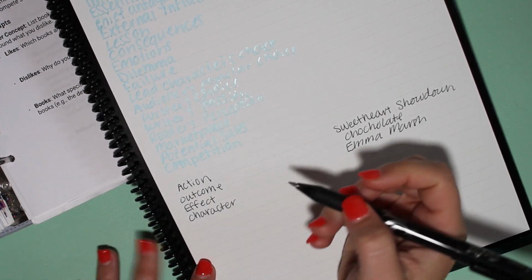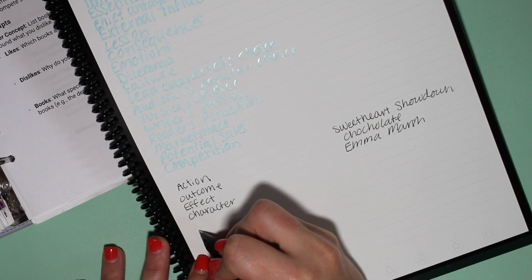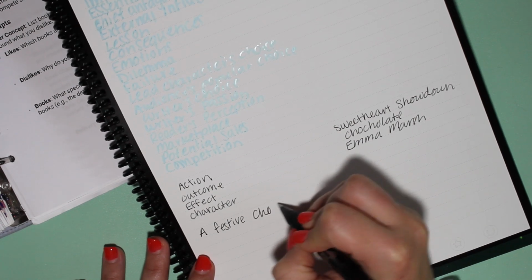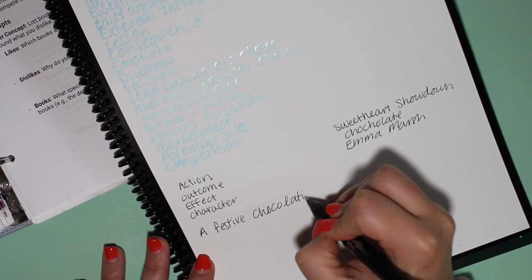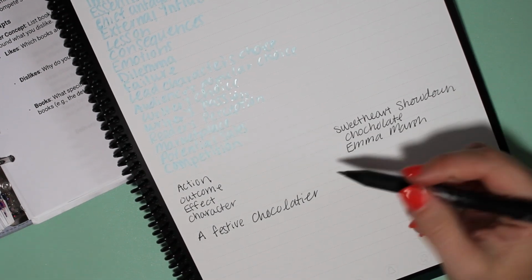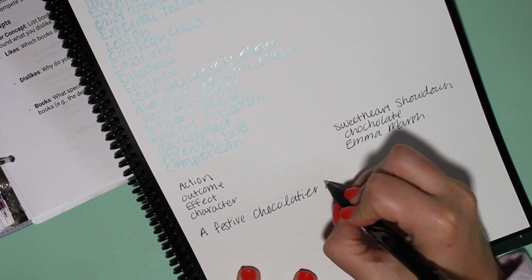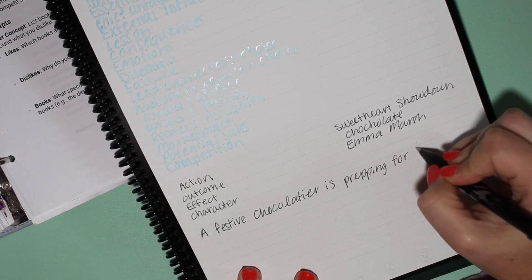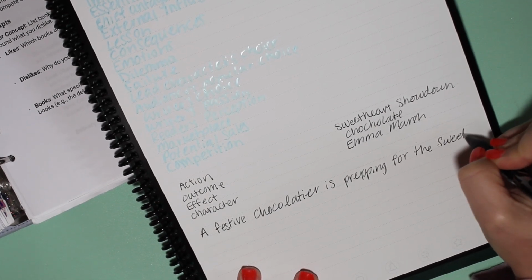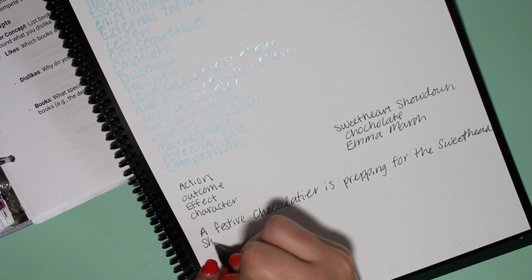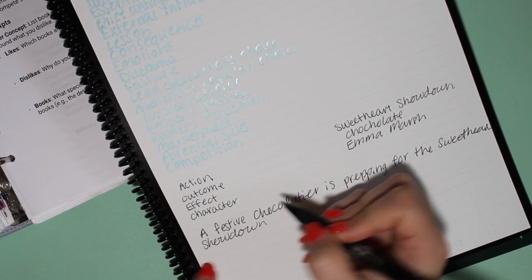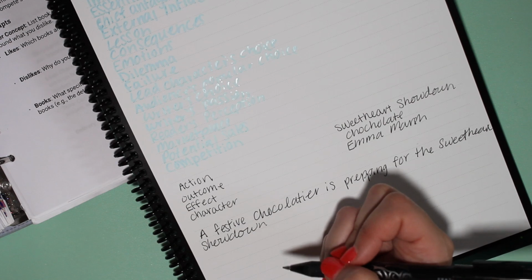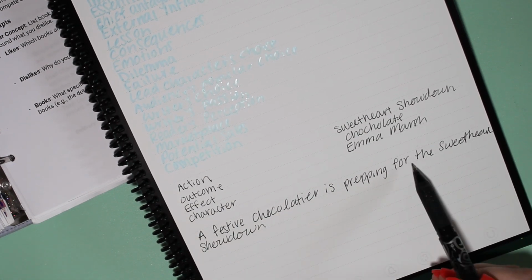We're going to say a festive chocolatier is prepping for the sweetheart showdown. So that is the action. So we have character, we have our action.